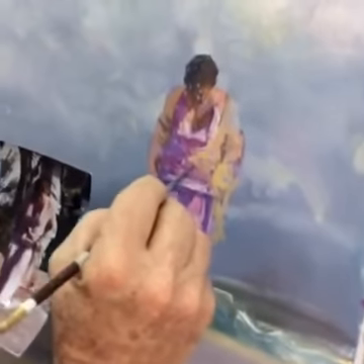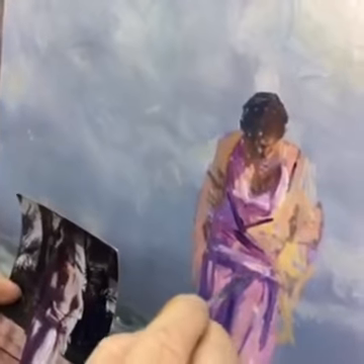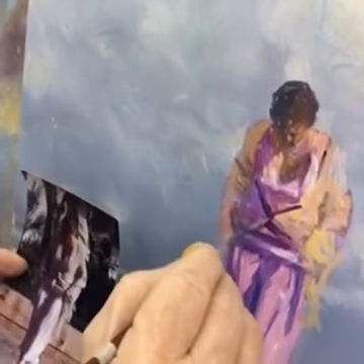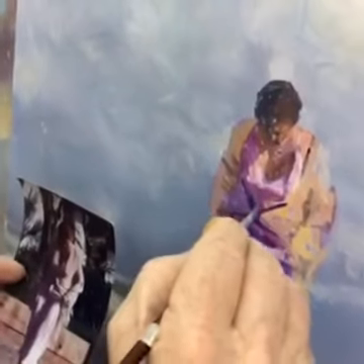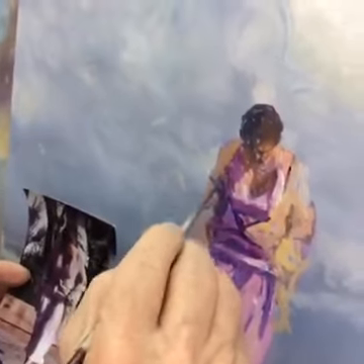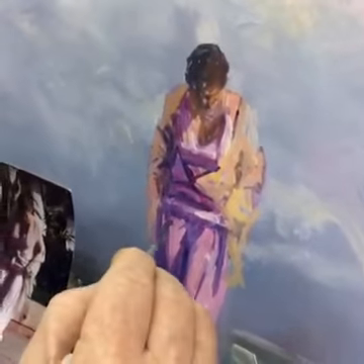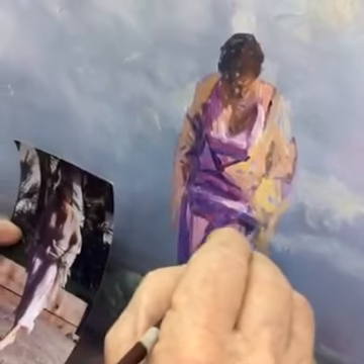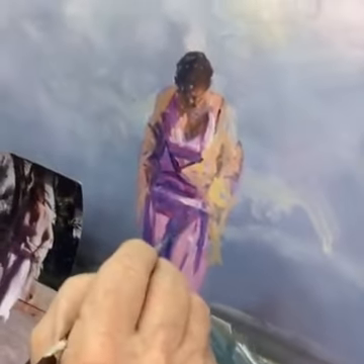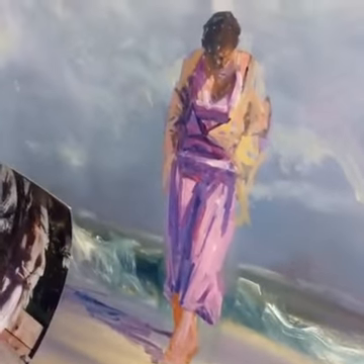Okay, now I want this dark in here. That shawl comes down there, and then there, there, there, there, across there, okay.